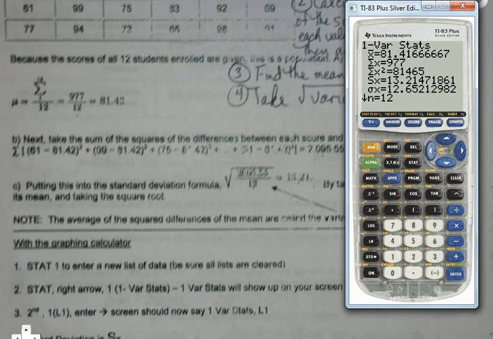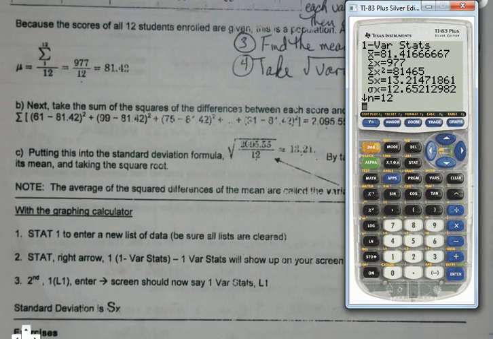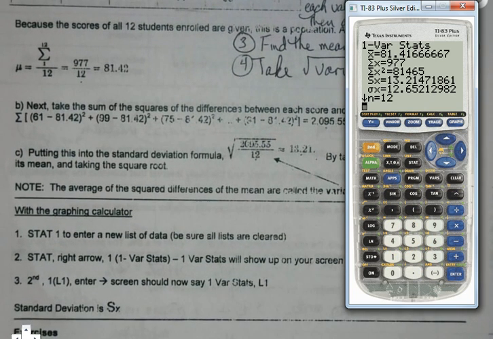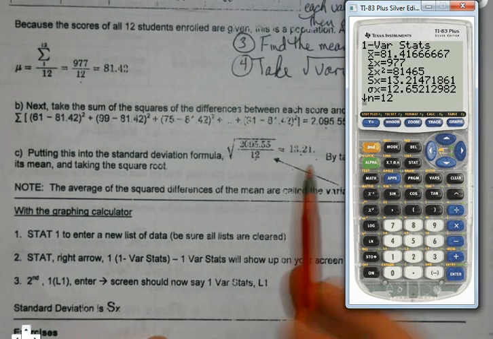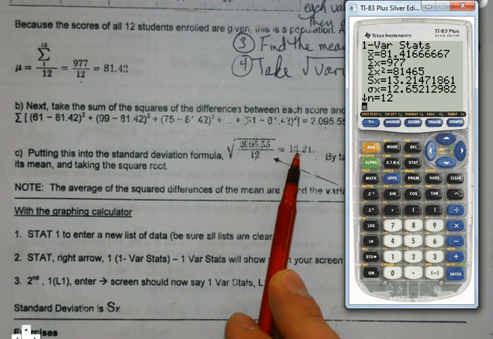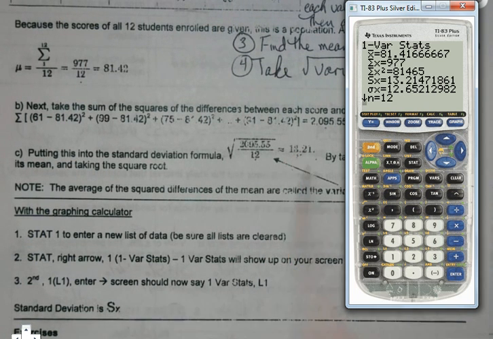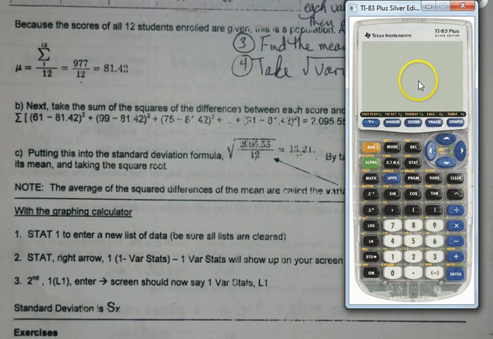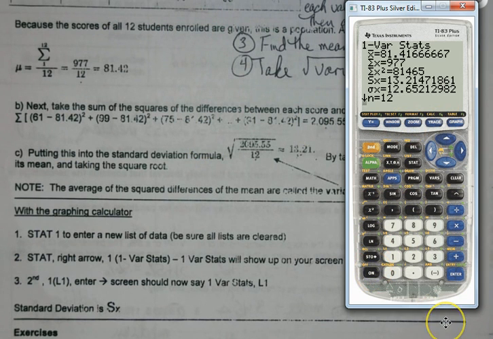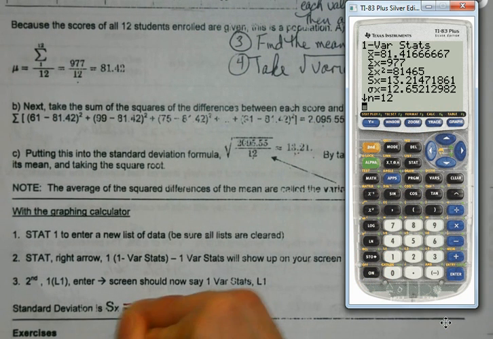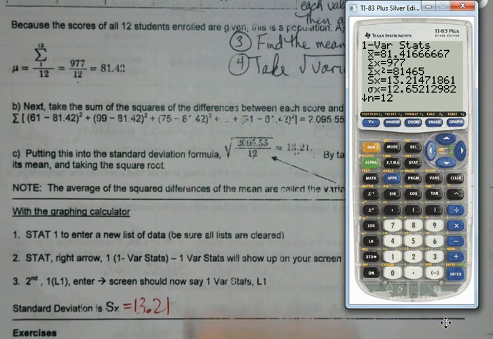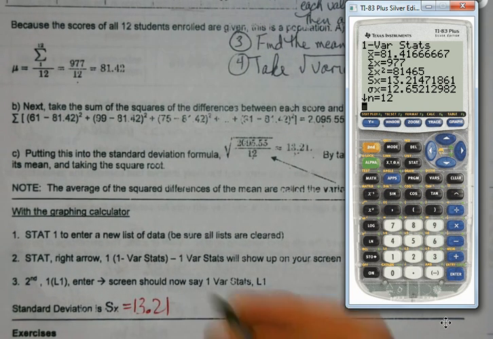Now let's talk a little bit about what all these numbers mean. The big number that we want is standard deviation, which is that thing that looks like an S with the X right after it, that 13.21. There's my standard deviation when they did it all the long way, and here's my standard deviation now. So, 13.21. Well, what does the other stuff mean? Is there anything there that could help us? A couple of the things there could help us right now.